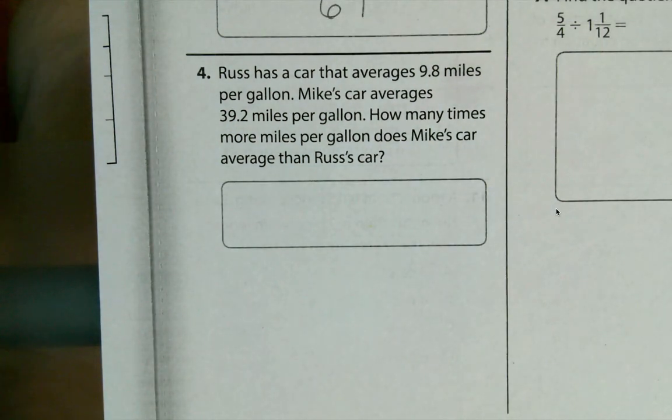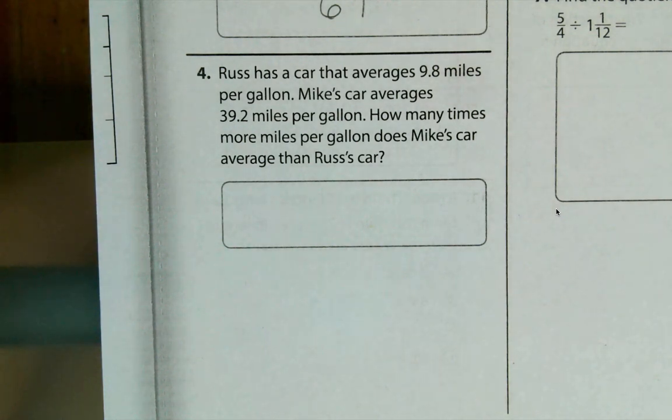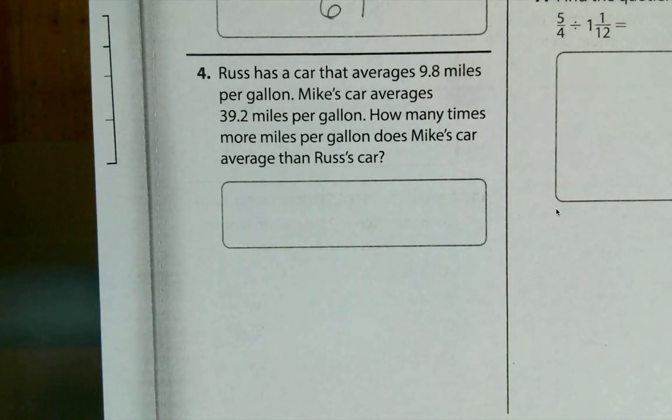Okay. So again, Russ has a car that averages 9.8 miles per gallon. Mike's car averages 39.2 miles per gallon. How many times more miles per gallon does Mike's car average than Russ's car? So in this case, Mike's car gets more miles per gallon, and they want to know basically how many times more is Mike's, meaning 9.8 times what will give me Mike's car's average of 39.2 miles per gallon. That's what they're asking, okay?